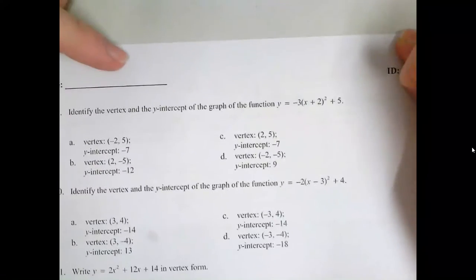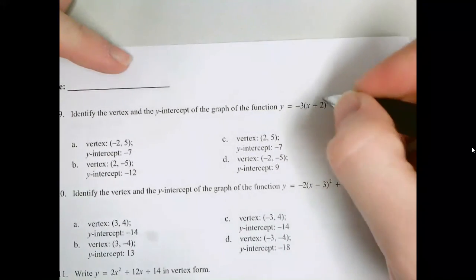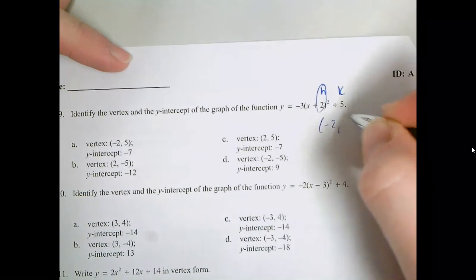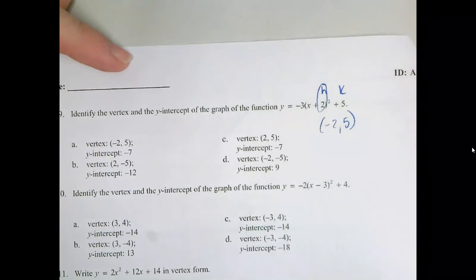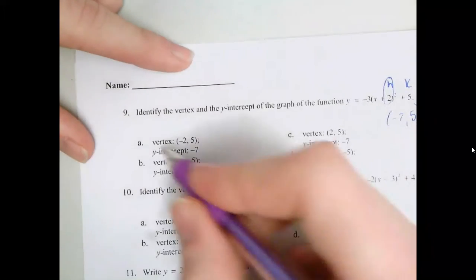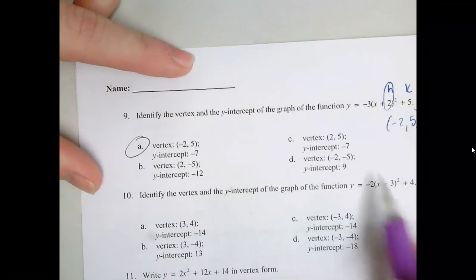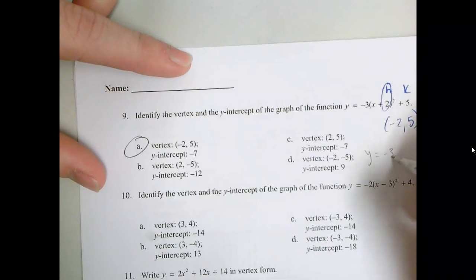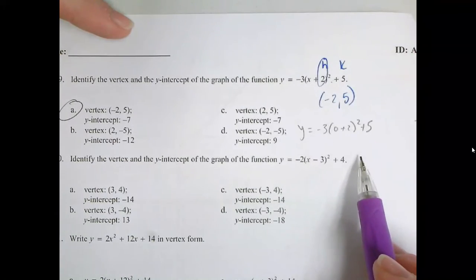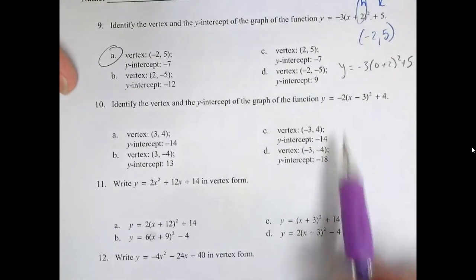Number 9 says identify the vertex and y-intercept. So for the vertex, flip the sign. And then over here, it's whatever K is. So you can eliminate, looks like every answer choice except for A. If you wanted the y-intercept, you'd plug 0 in for x, and you would evaluate. You get -7 if you plug 0 in for x into this equation. Do number 10 the exact same way.